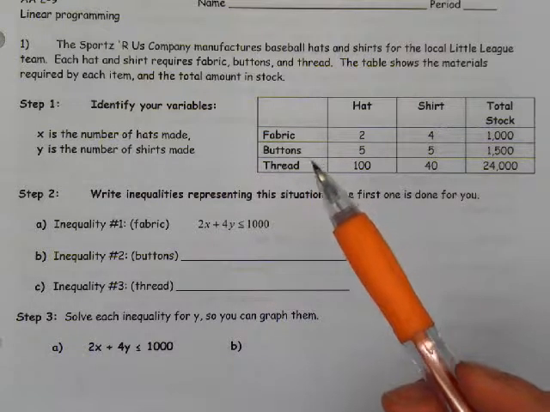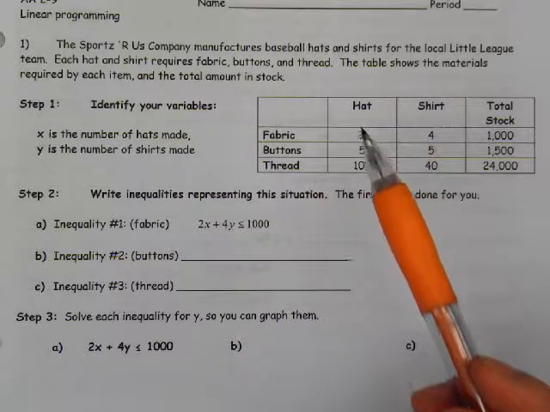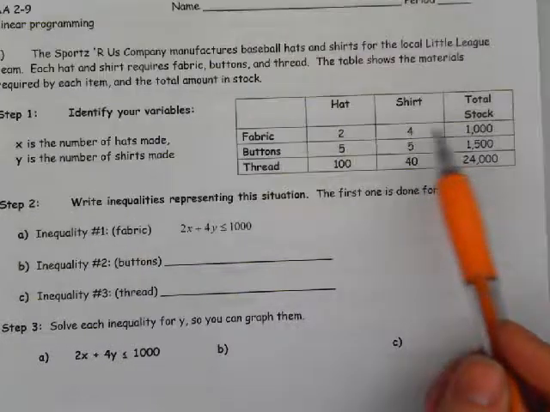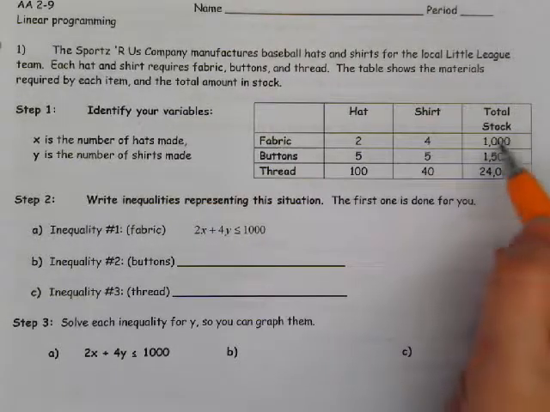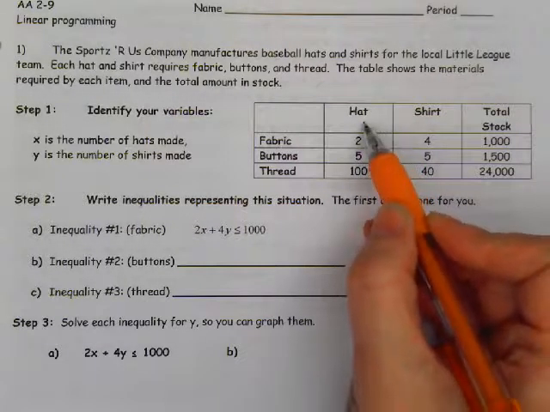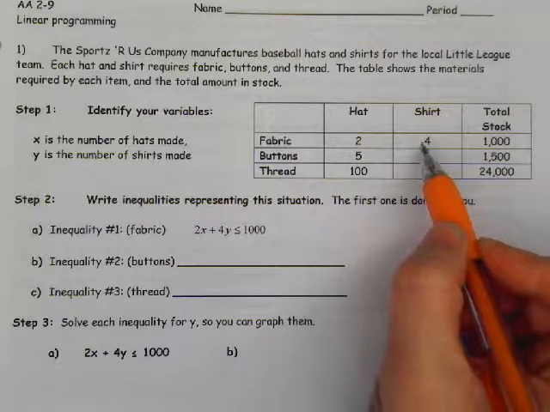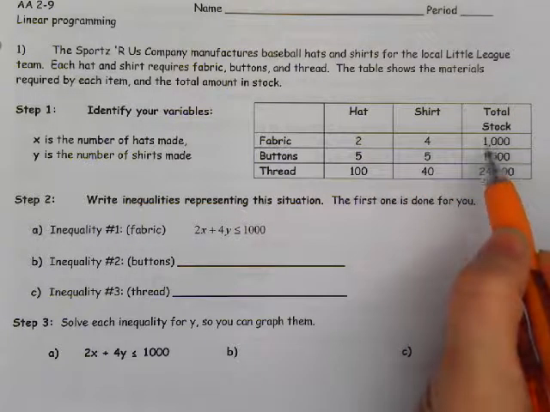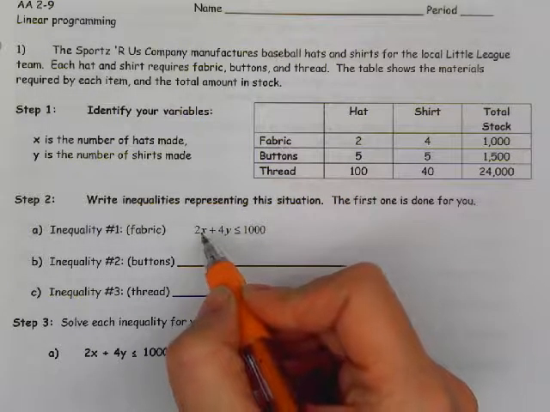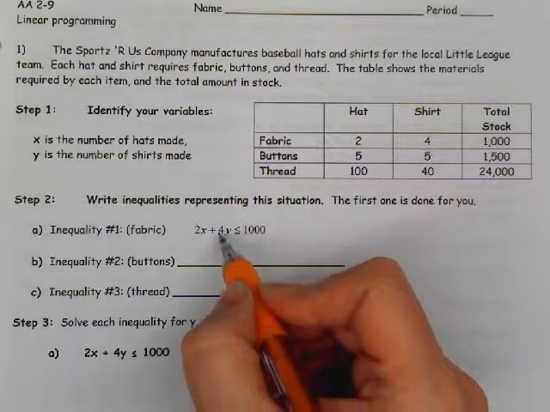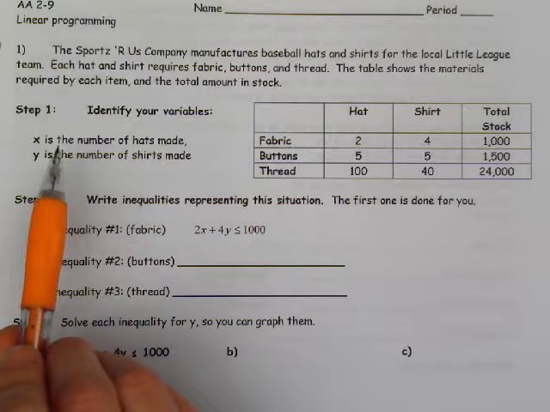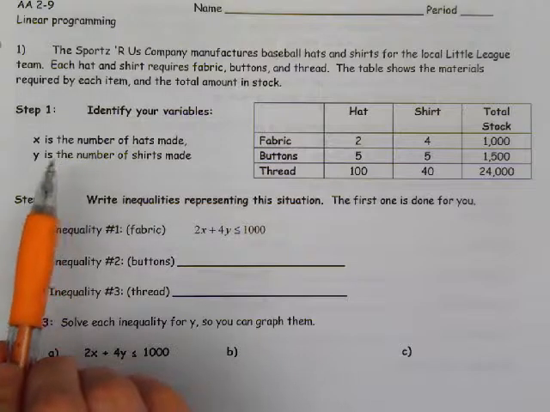So if you think about the things that are being made, hats and shirts, we have 1,000 square yards of fabric. So if it's 2 yards of fabric per hat and 4 yards of fabric per shirt, that has to stay less than or equal to 1,000. So that's our first inequality: 2x plus 4y is less than or equal to 1,000. So x is the number of hats we make, and y is the number of shirts.